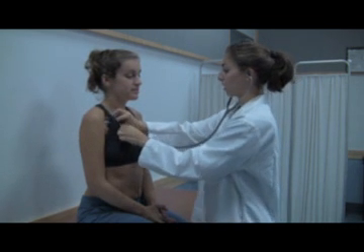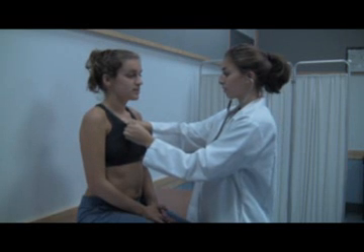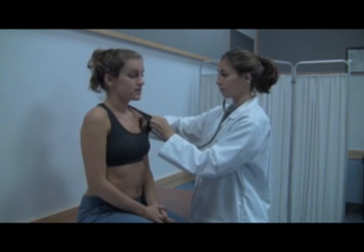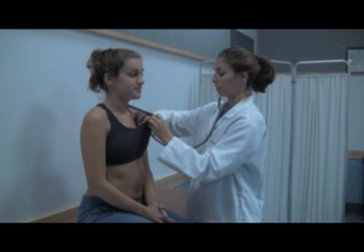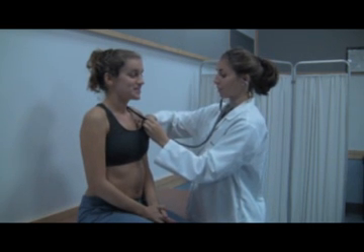Right upper lobe vesicular. Right middle lobe vesicular. Left upper lobe vesicular. Left middle lobe.